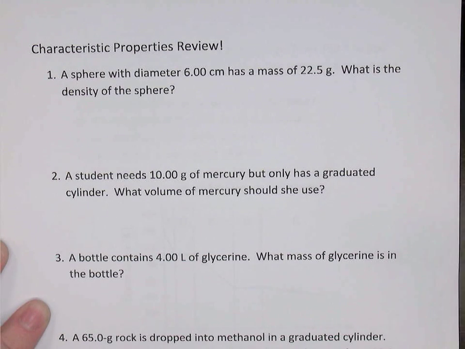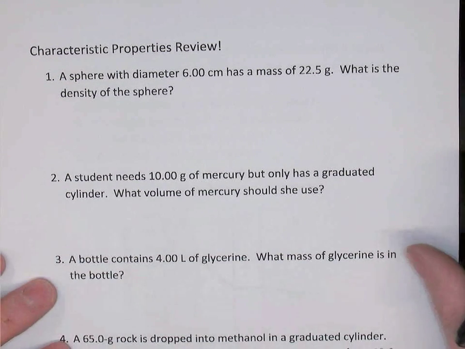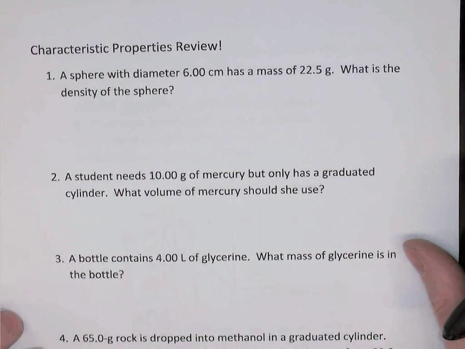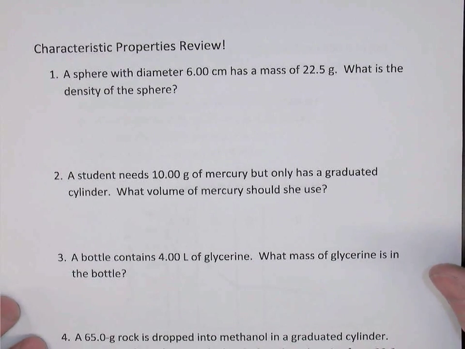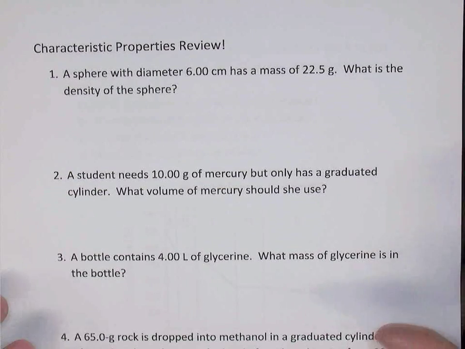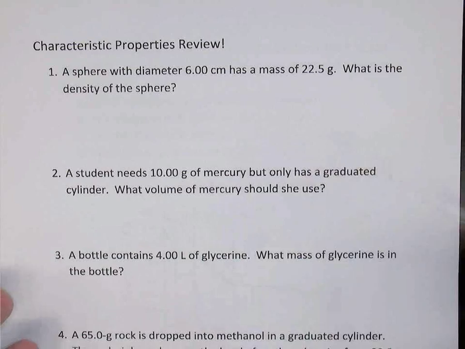Freezing point, boiling point. Now, if you've already said freezing point, you wouldn't say melting point also. Those are the same things. You could also mention sublimation point if you wanted. That's not one that we saw in the lab, but that would also be possible. You might say density. That would be another characteristic property as well. Those are ones that we've studied in our experiments in this unit. All right, let's jump in here.